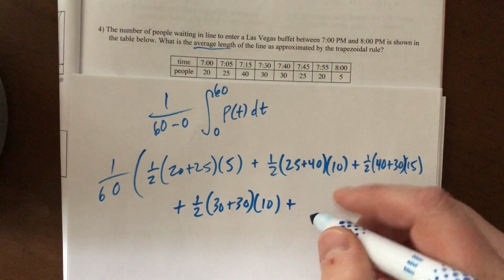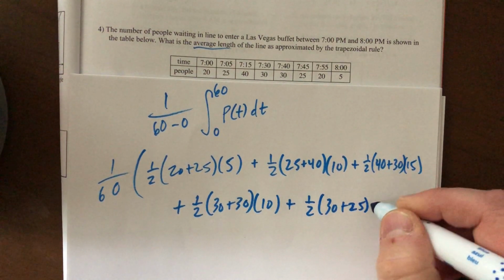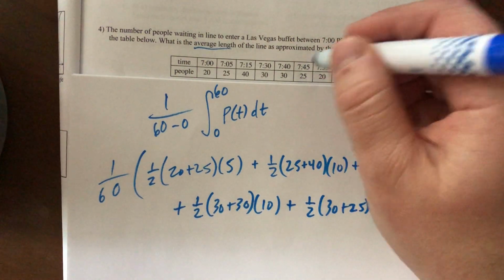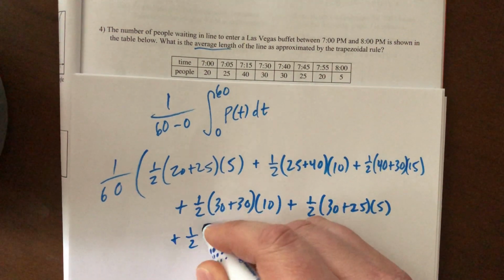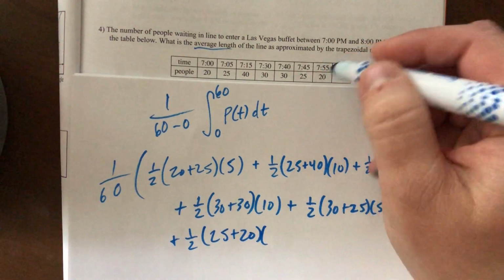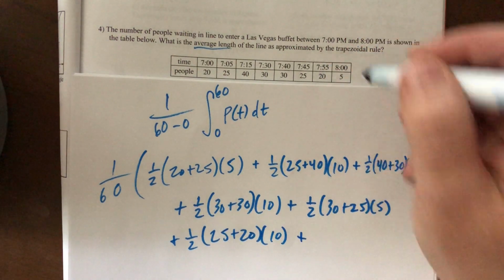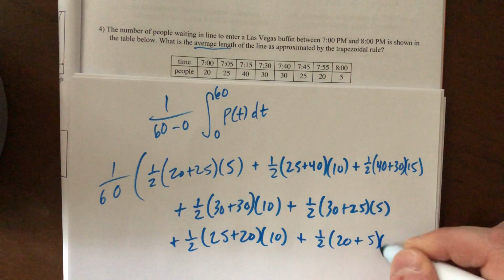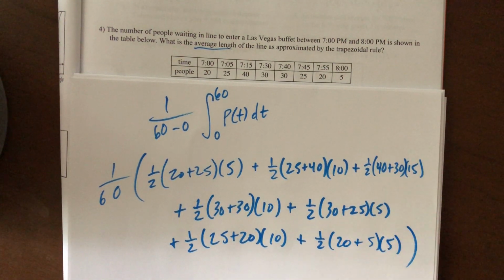Then I got 5 minutes next. I got 30 and 25. 5 minutes. And then 45 to 55 is, let's see, 25 plus 20, adding our y values, and 45 to 55 is 10 more minutes. Then our last one goes 20 and 5 for 5 minutes. Do all that, hit enter, you're done.